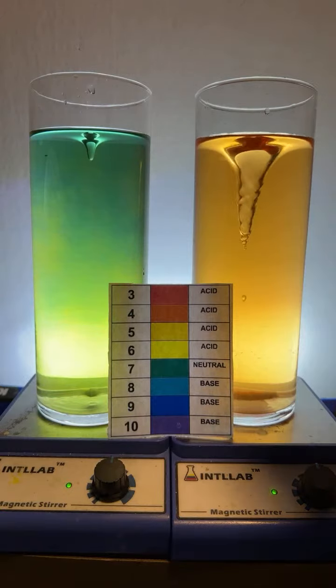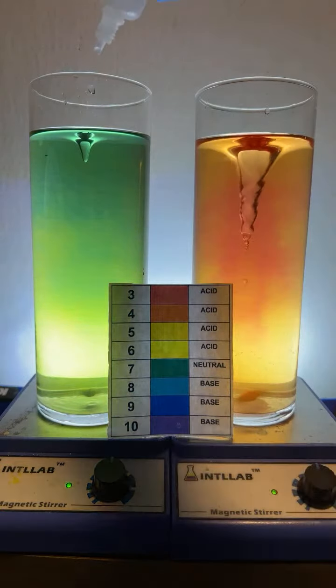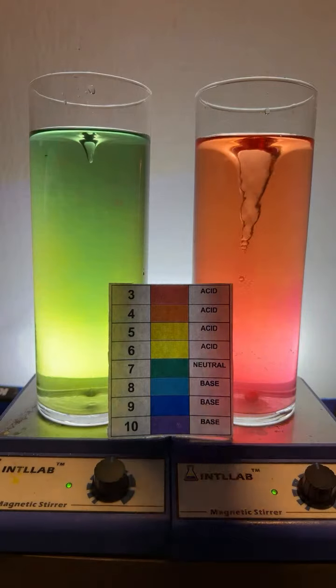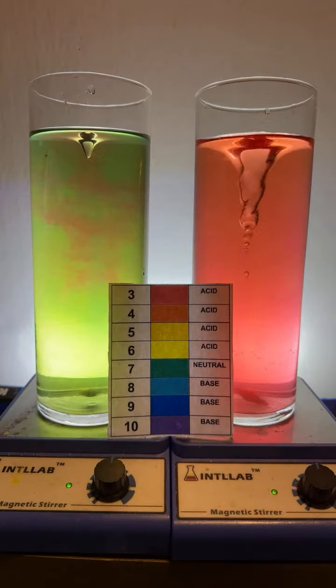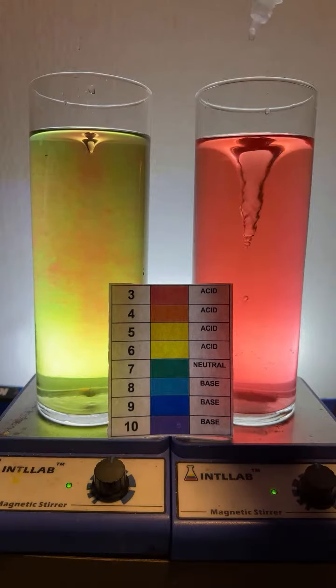Moss, I am adding 20% by weight hydrochloric acid, which is the same acid found in your stomach. It's just more concentrated. And I'm also adding 20% by weight sodium hydroxide.